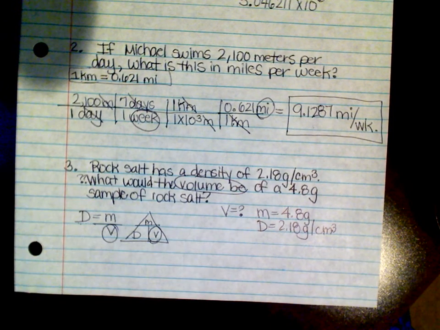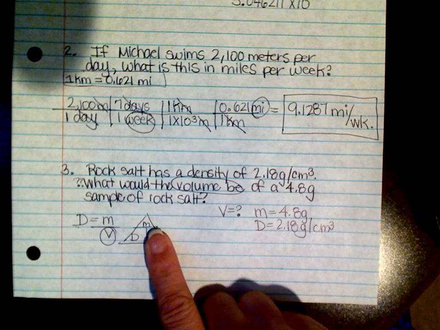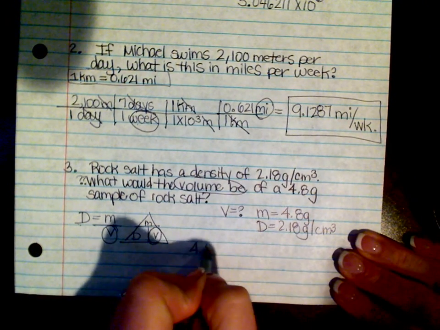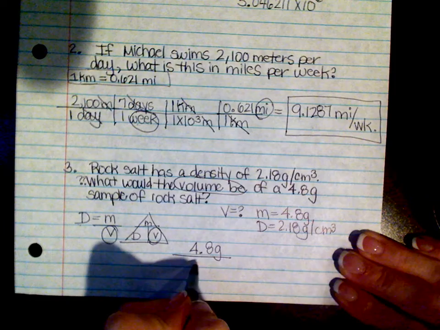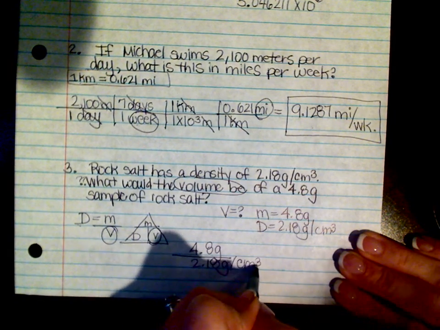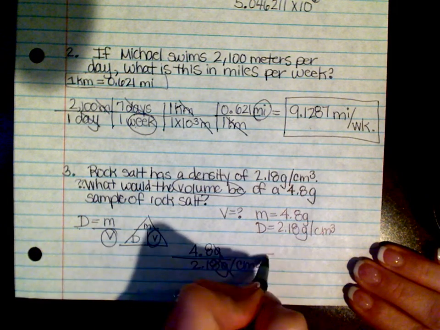If I'm looking for V, I'm going to use my finger to cover it up, and it tells me to take M and divide it by D. So I'm going to take my mass, 4.8 grams, and divide it by my density, 2.18 grams per centimeter cubed. These grams cancel, and centimeter cubed comes up.